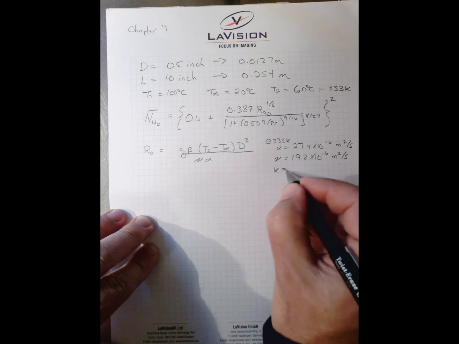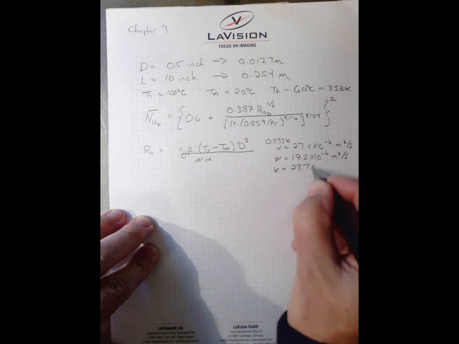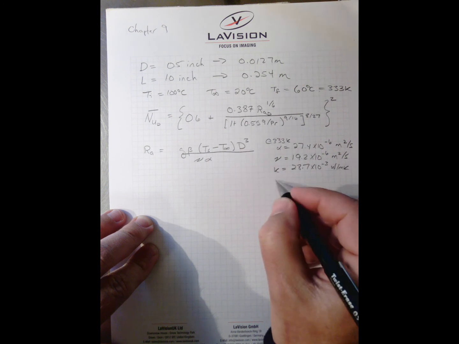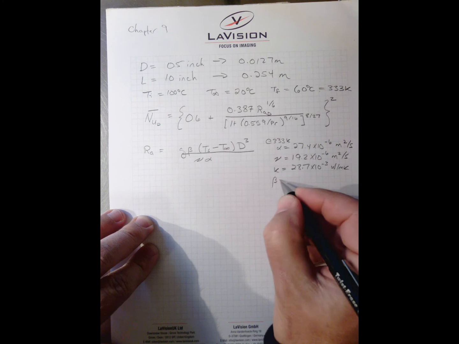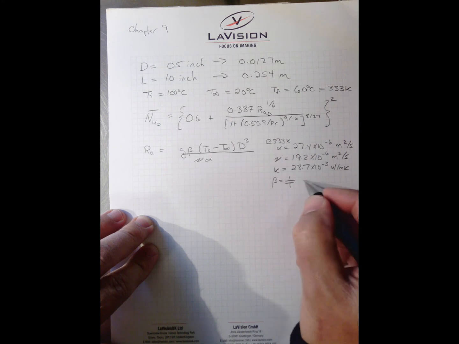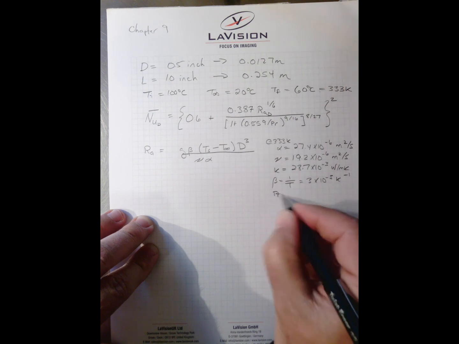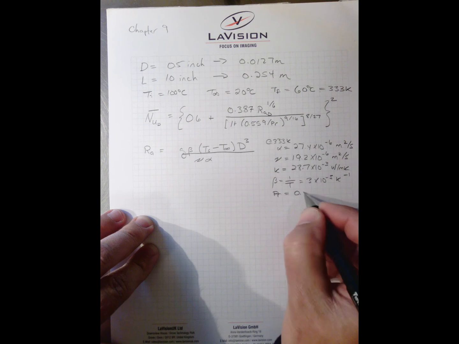K is 28.7 times 10 to the negative third watts per meter Kelvin. That's K of air. Beta is 1 over T because air is an ideal gas at atmospheric conditions. And as always for a gas, I'm going to say my Prandtl number is 0.7.